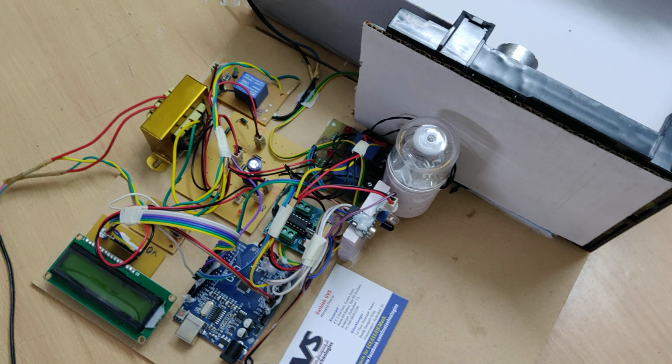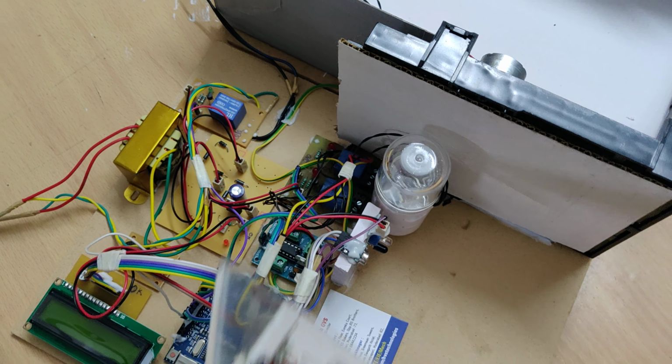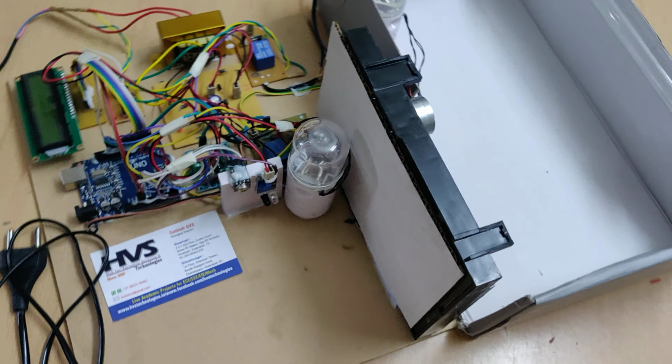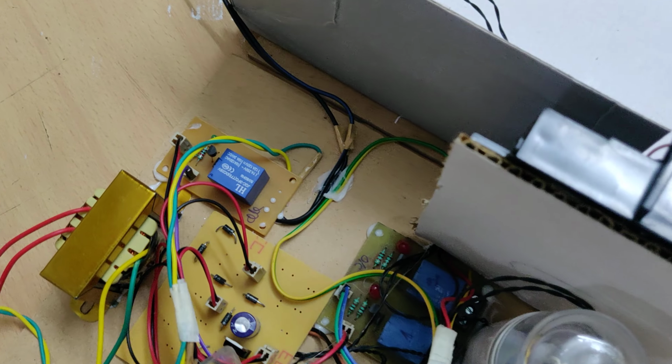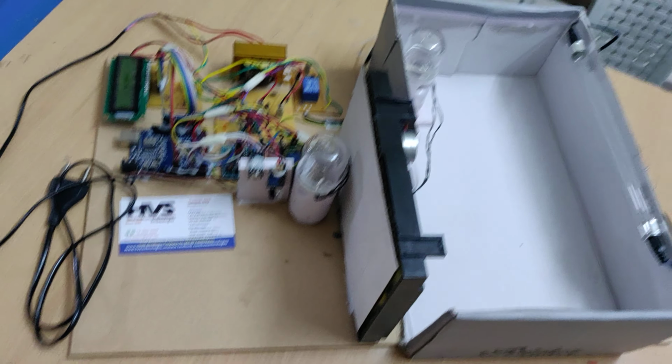So we get pulsating DC, and the capacitor acts for smoothing, so the pulses are removed and we get 12 volts. After that there is one more 7805 regulator, whose purpose is to provide a constant 5 volts power supply, which is sufficient for the whole kit to run. So let us see the demonstration.